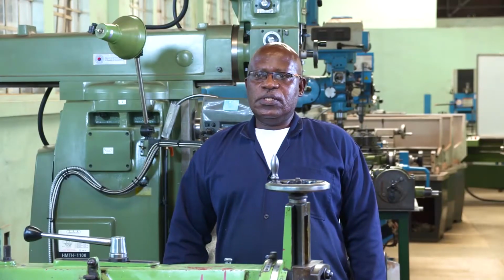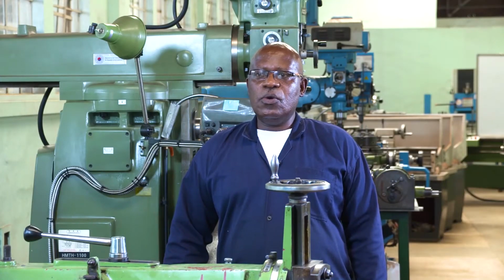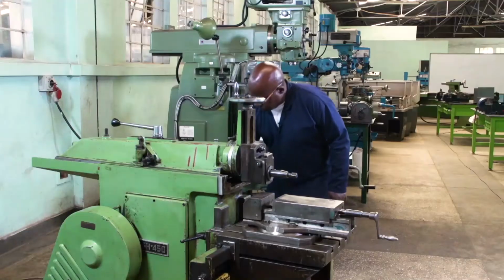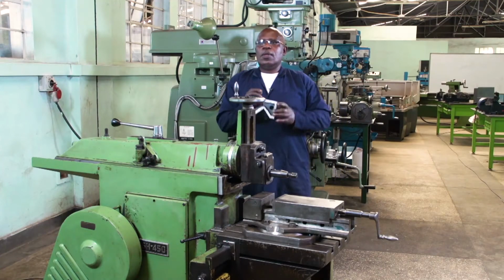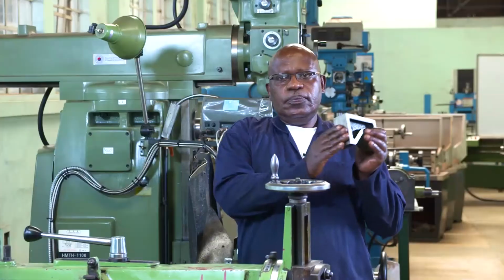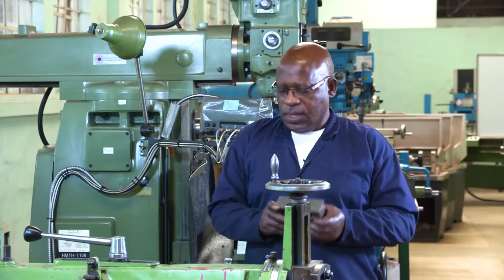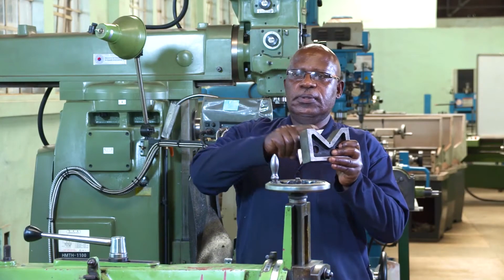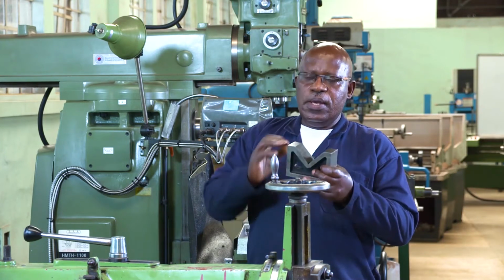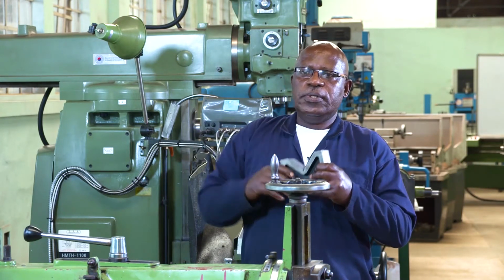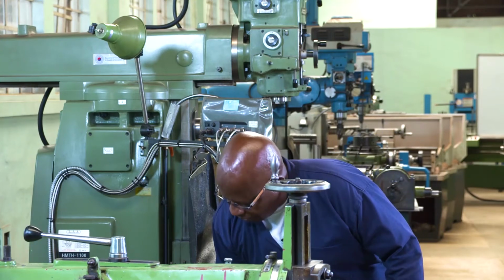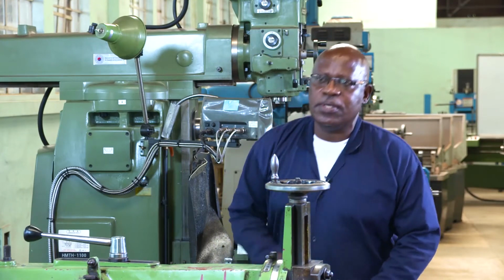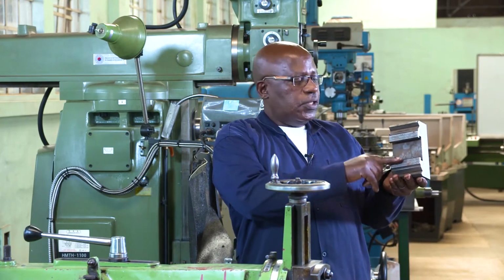These flat surfaces may be horizontal, vertical, inclined, and grooved. We also have stepped surfaces.